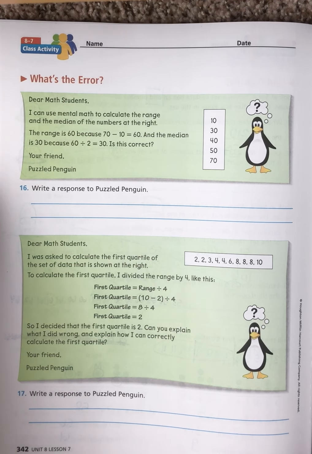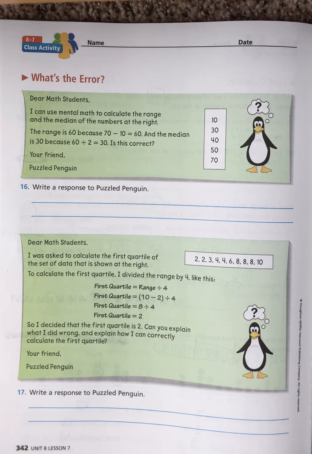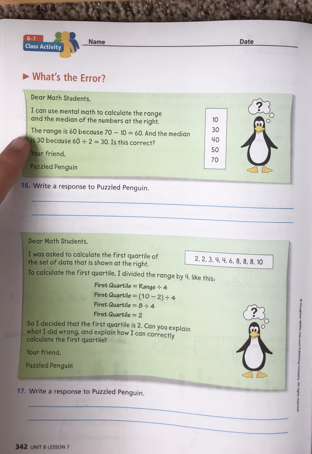Puzzled Penguin. Dear math students, I can use mental math to calculate the range and the median of the numbers at the right. The range is 60 because 70 minus 10 equals 60. And the median is 30 because 60 divided by 2 is 30. Is this correct? Your friend, Puzzled Penguin.